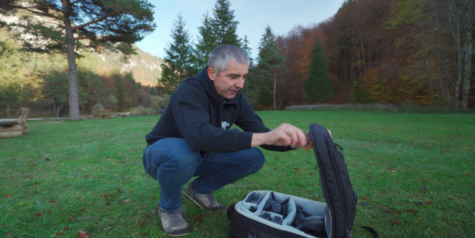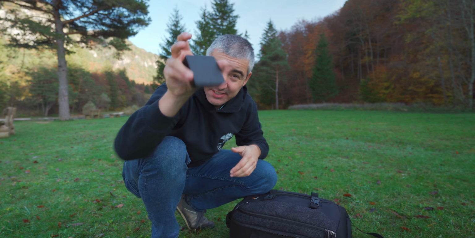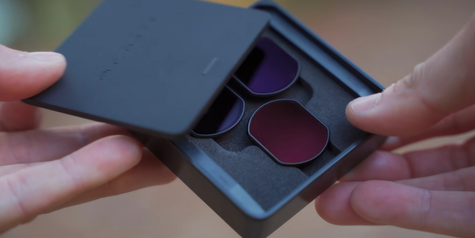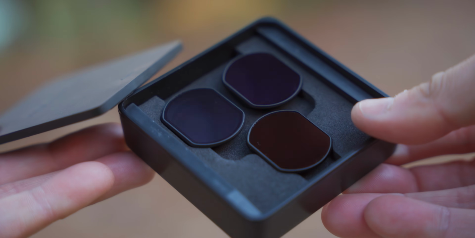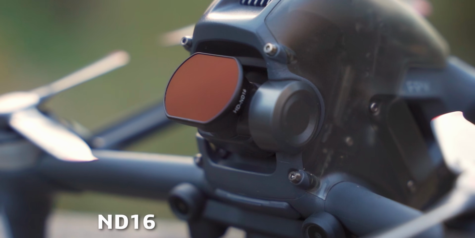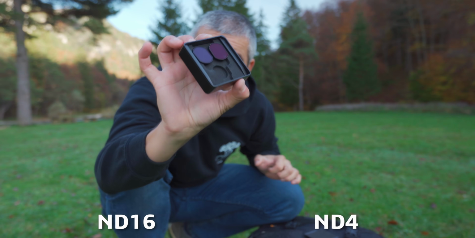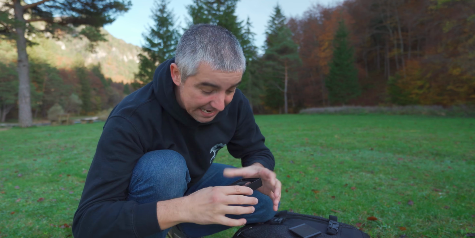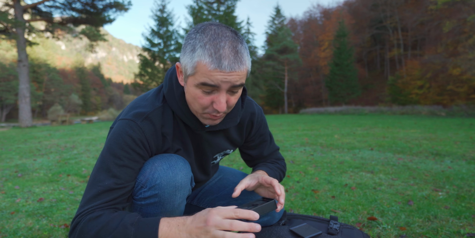Okay, as for the ND filters, I have 3 of them in this 3 combo pack. Now I'm not sponsored by PGYtech, but I think these are really good filters because they don't change the colors as much and they work really well. So you have an ND16, which I have on my drone. Then there's also an ND4 and an ND8 inside here, and my filters are very dirty. ND8 would be used for, let's say, a little bit more cloudy, dark day, and ND4, well, honestly, I don't know where you would need an ND4.